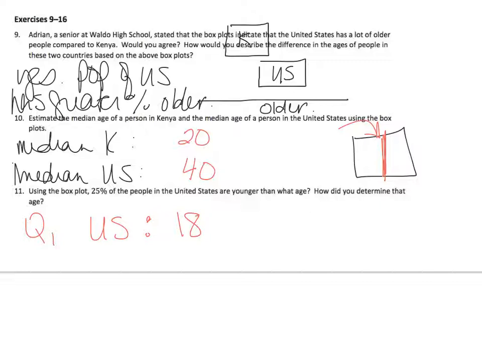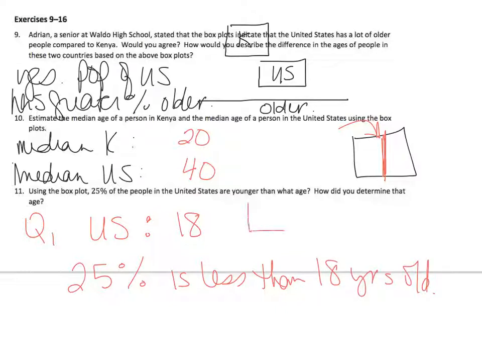I really like exact numbers, but I would say 25% of the population is less than 18 years old. This is quartile 1, so we can say that this amount of people is 25%, right? So quartile 1 is at 18, so 25% is less than 18.